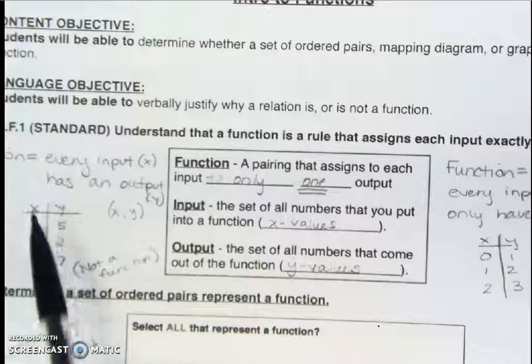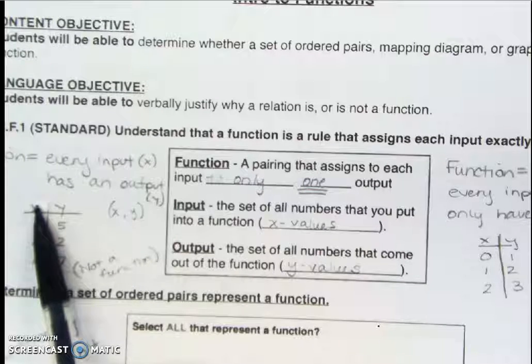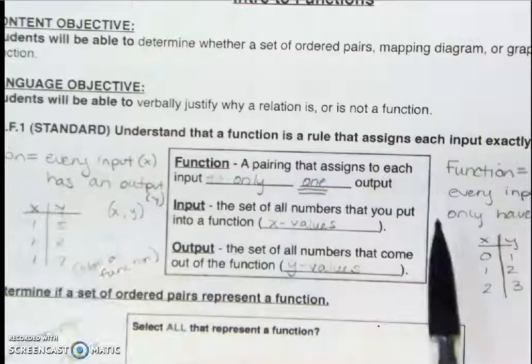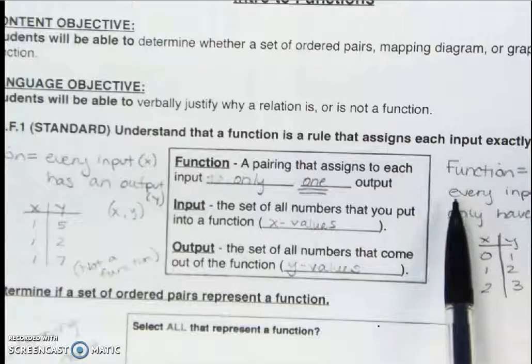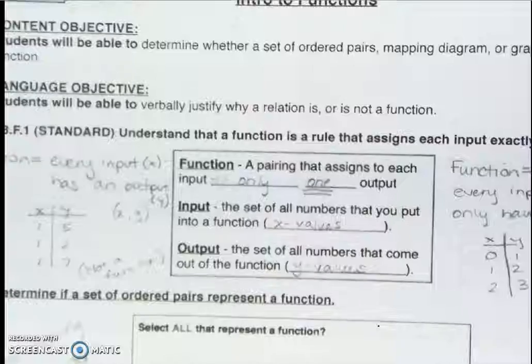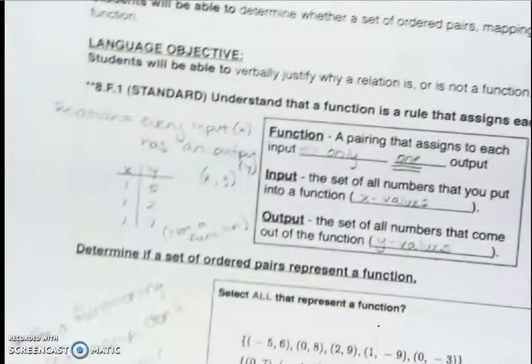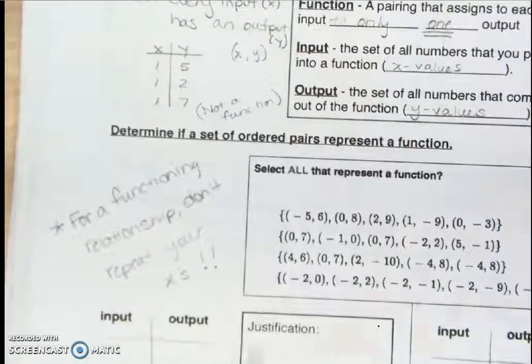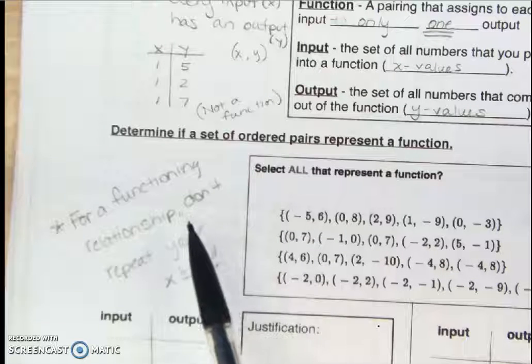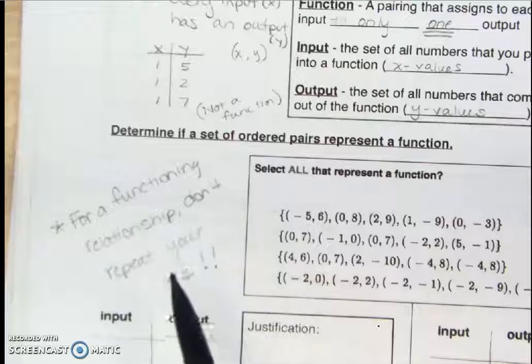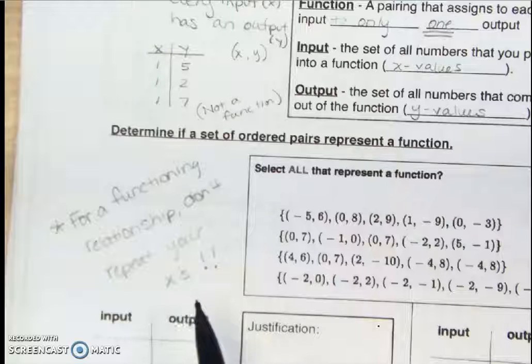There is a little rule here because these are called relations, and special types of relations are called functions. The little rule to remember this, kind of a life lesson and math lesson, please write in: for a functioning relationship, don't repeat your X's. Life lesson, math lesson, all in one. Don't repeat your X's expecting different outputs. Now, for a functioning relationship, don't repeat your X's.